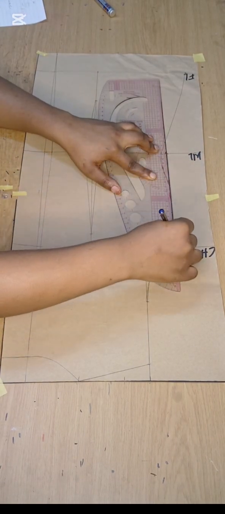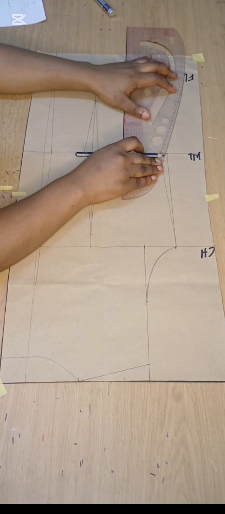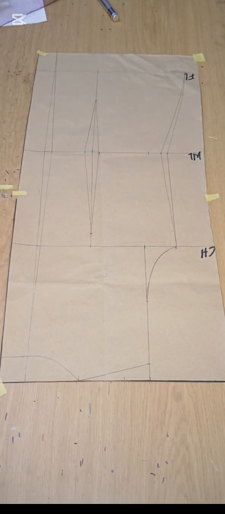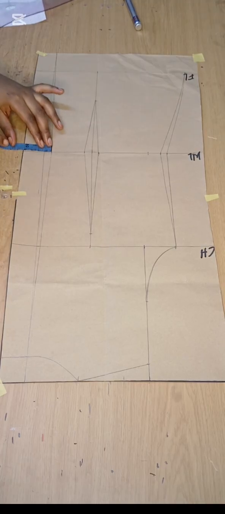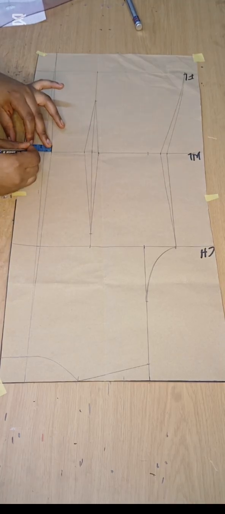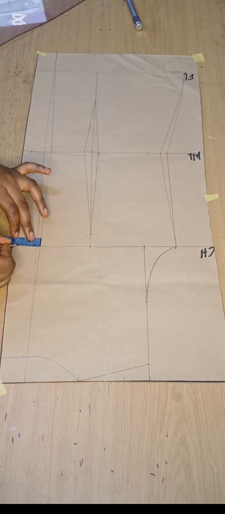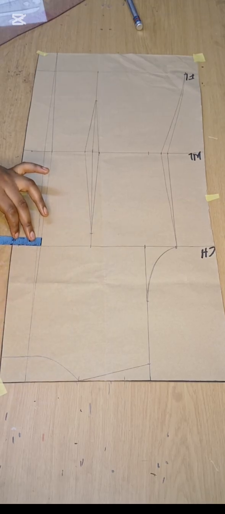After connecting that, I went ahead to mark my zipper line, my zipper allowance, which is 1.5. I started from my waistline and measured 1.5. I went up to my chest line and I measured 1.5 as well. Then I went up and I measured 1.5, and then I went down to my hip line. I measured 1.5. Then I went ahead to roll my lines together.